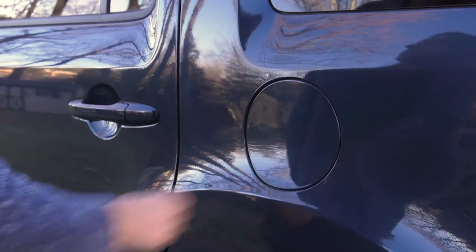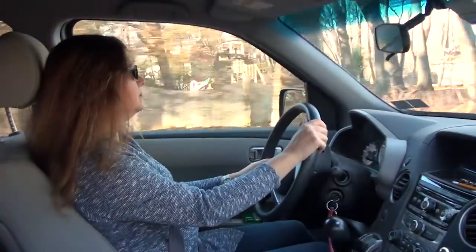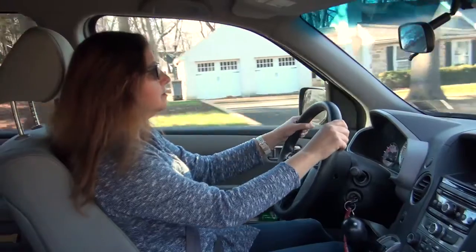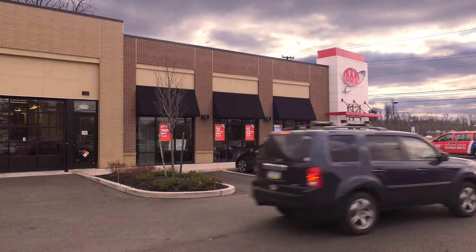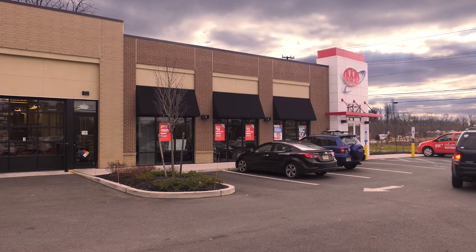Drive the car for about a week. If the check engine light goes out, the gas cap was the problem. If the light remains on, schedule a visit to your local AAA-approved auto repair facility to have the problem diagnosed and repaired.